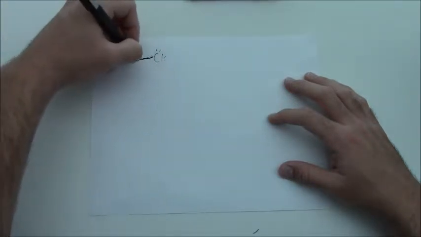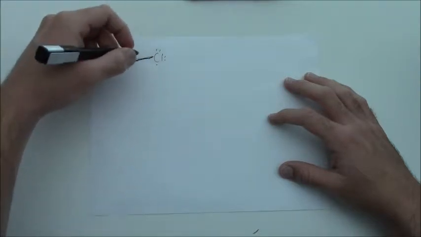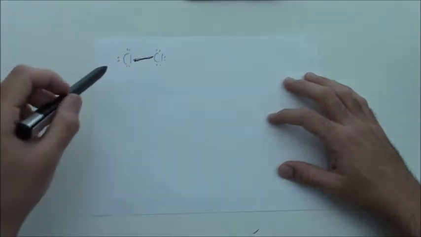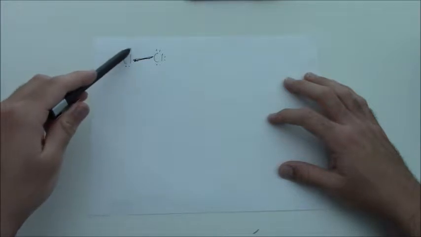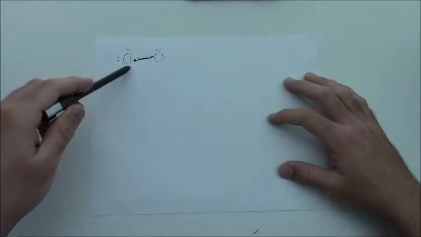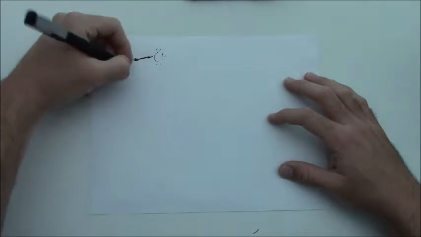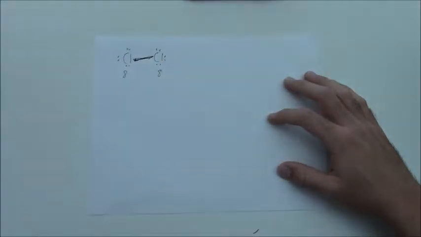So this line is used by convention to indicate that these electrons are being shared in order to complete the full octet. So we count this as 2 electrons, 1, 2. So when we try to look at how many valence electrons each atom has, we can just count it as 2. 1, 2, 3, 4, 5, 6, 7, 8. We have a complete octet on this chlorine on the left side. 1, 2, 3, 4, 5, 6, 7, 8. We complete the octet in both chlorine atoms, meaning that we have the most favorable electron configuration.